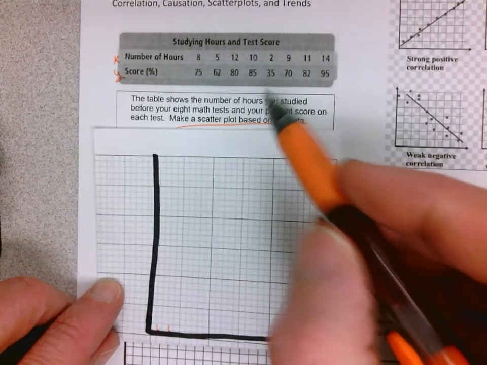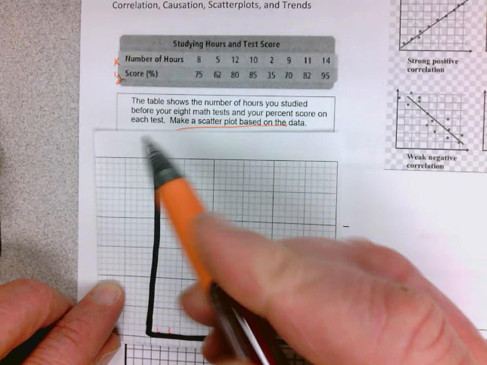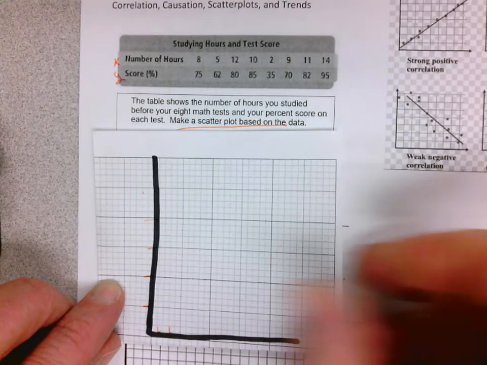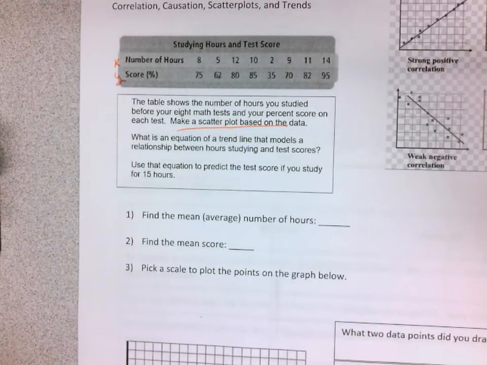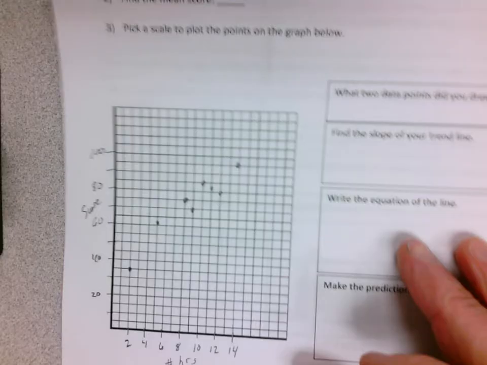If it's on the computer, they're going to give you a scale. Score, this goes up to 100, so whatever you're going by, make sure that you can reach to 100. So this is going to be like a cooking show. I got a scale already made. I just probably could have picked a little better one, but I picked going by 2s here. There's some extra graph area, but whatever. I got my scatter plot.